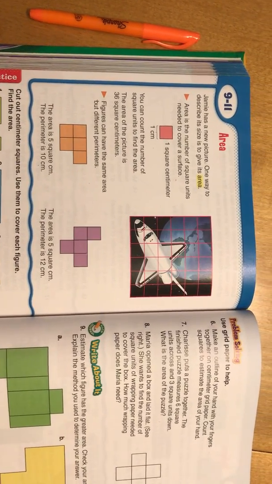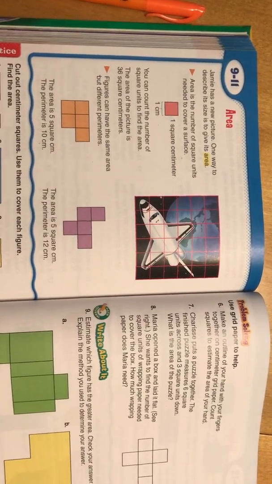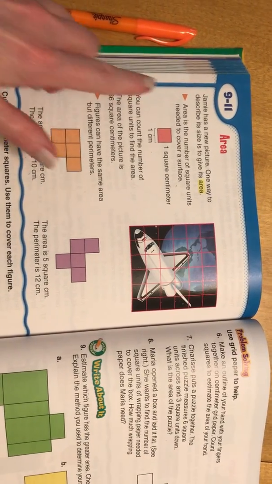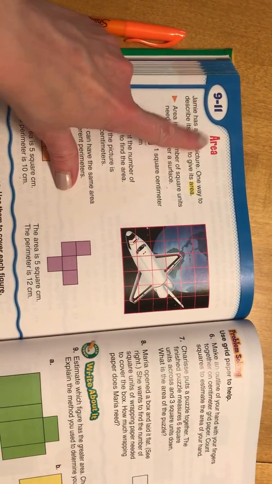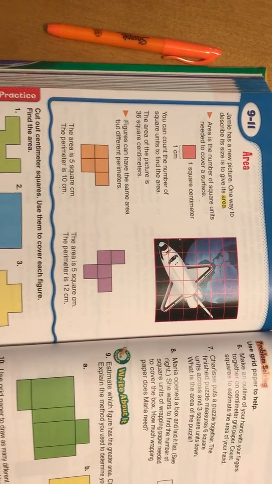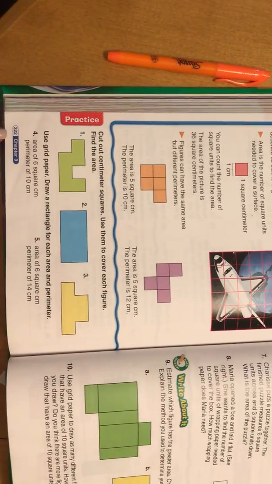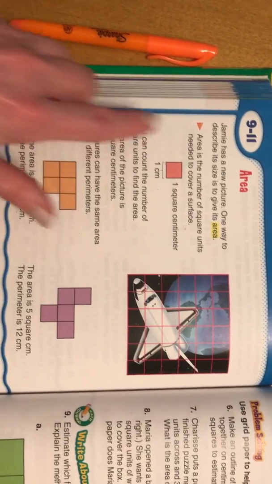Hi third graders. Today we're going to go on to our next lesson in our textbook. It's 9.11 area and it can be found on page 322. Let's go ahead and get started reading from the top of the page.